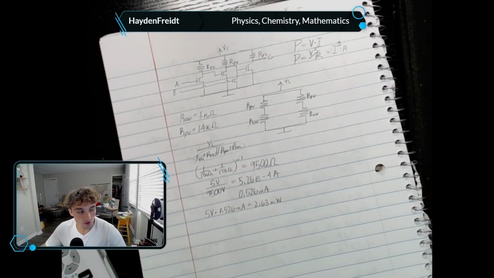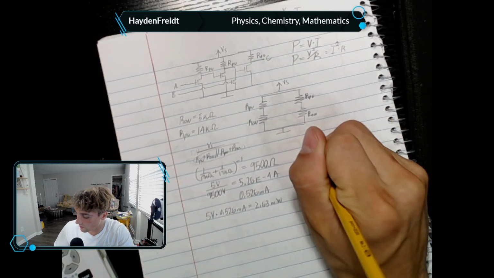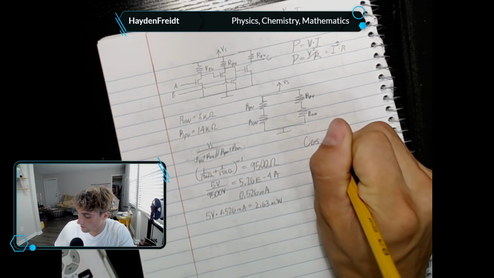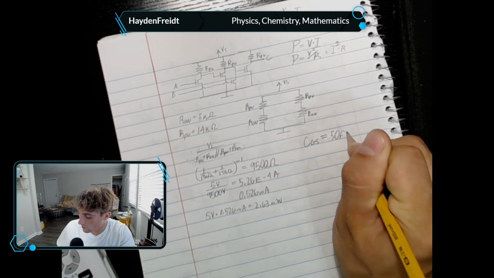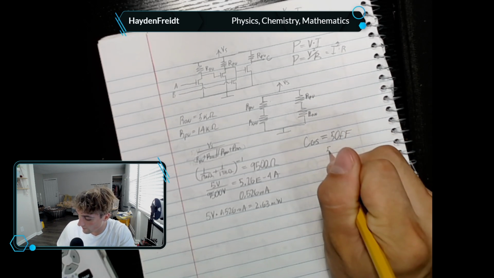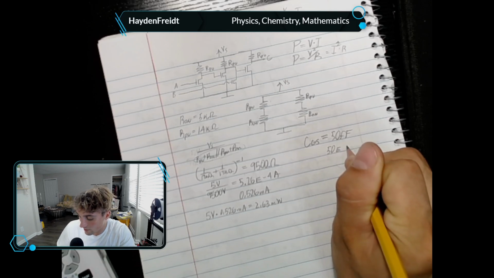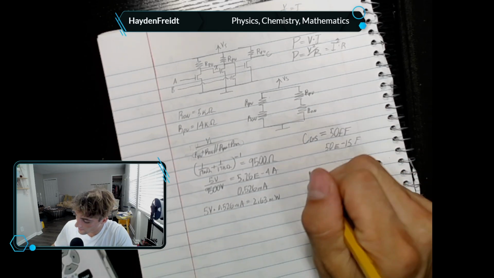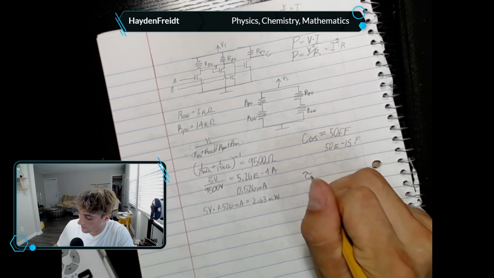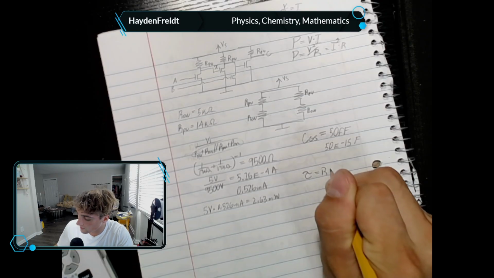Given our choices of R on and RPU, assume that the gate to source capacitance, this is our parasitic capacitance, is 50 femtofarads. So our C gate to source equals 50 femtofarads, that is 50 times 10 to the negative 15 farads. The time constant for an RC circuit is tau equals RC.